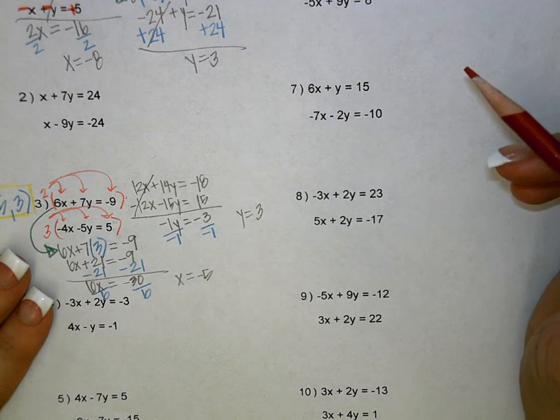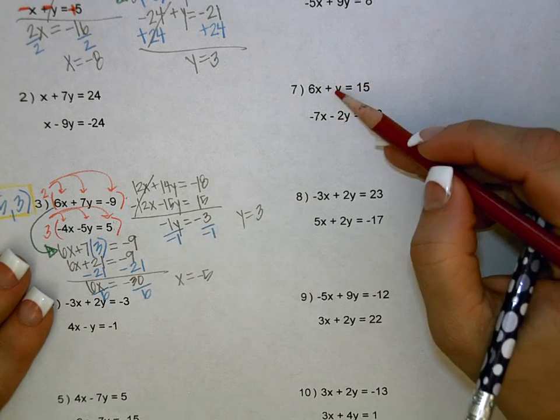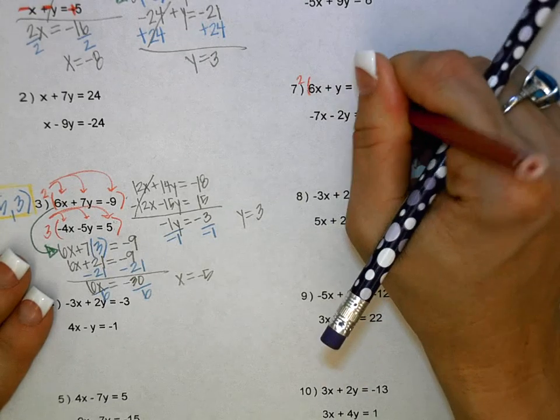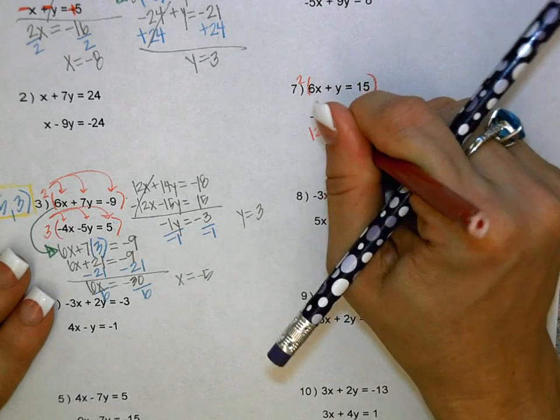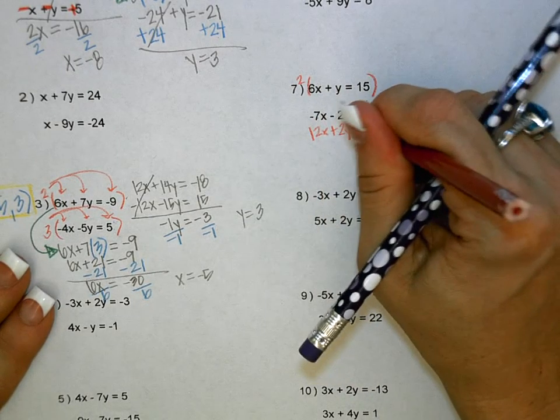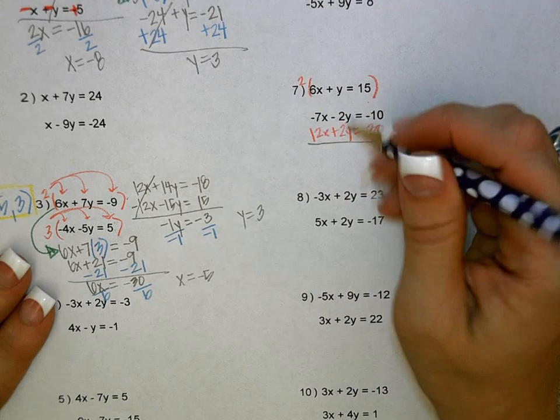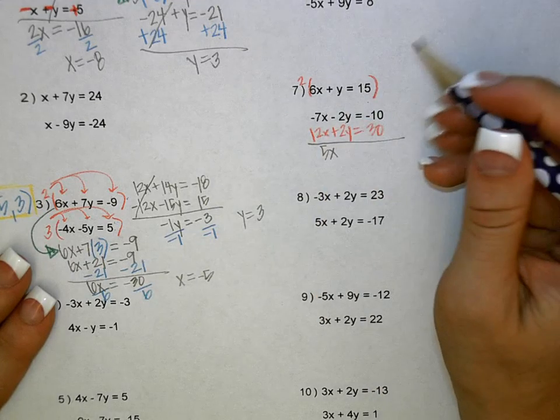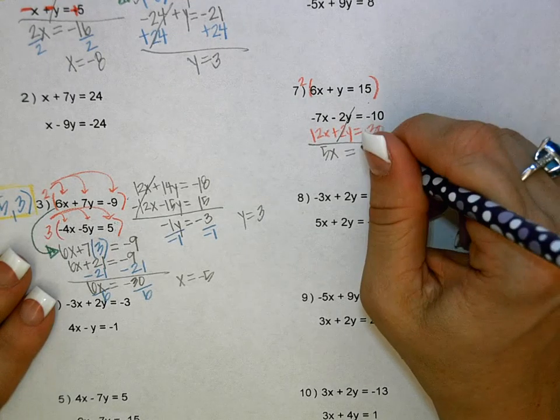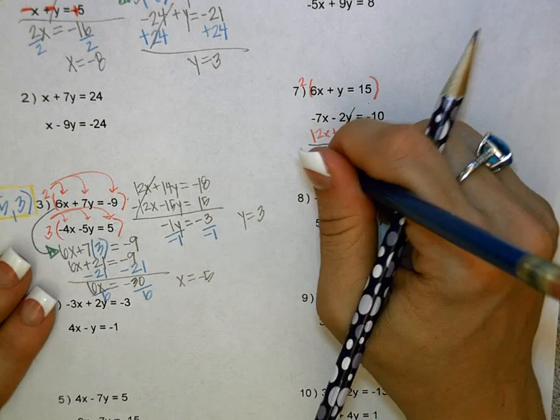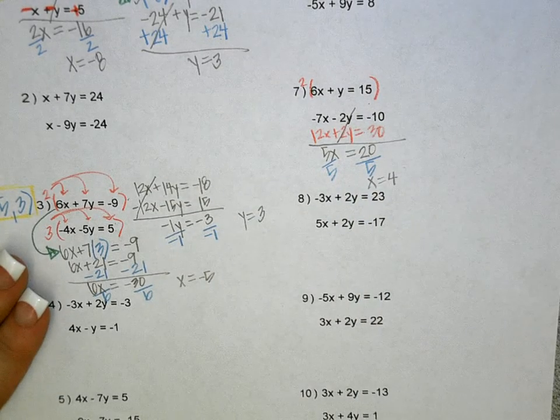You have a negative 2. You want to get this to be a positive 2. So multiply this by positive 2. If you multiply that through, that's going to give you 12x plus 2y equals 2 times 15 is 30. Then if we add these together, negative 7, positive 12 gives you 5x. Negative 2, positive 2, these will cancel, equals negative 10, positive 30 is 20. Divide both sides by 5. And you'll get an x value equal to 4.